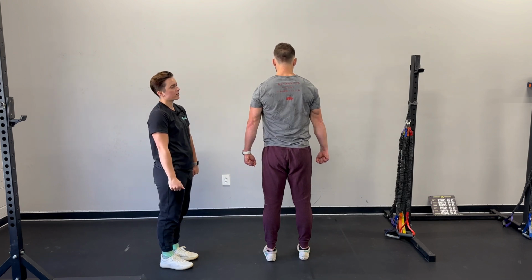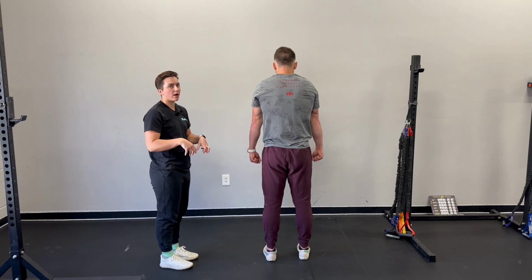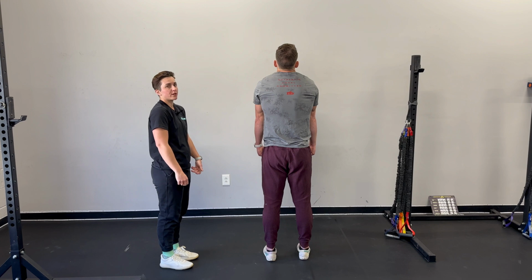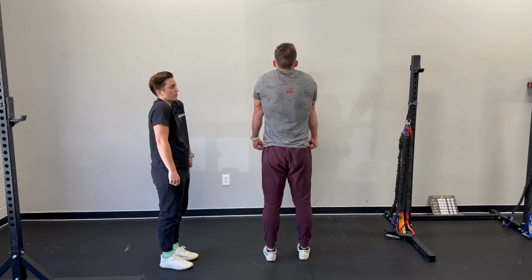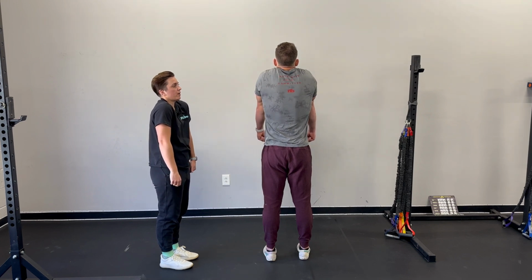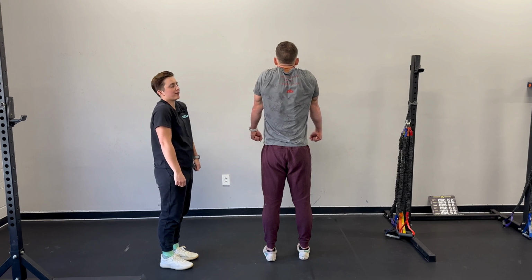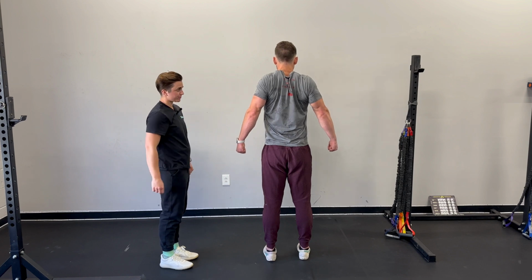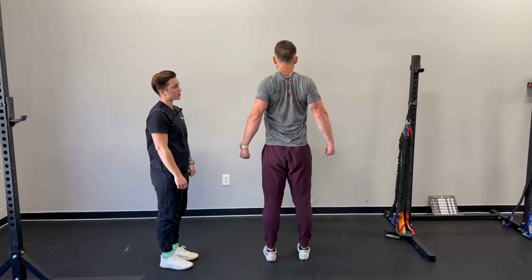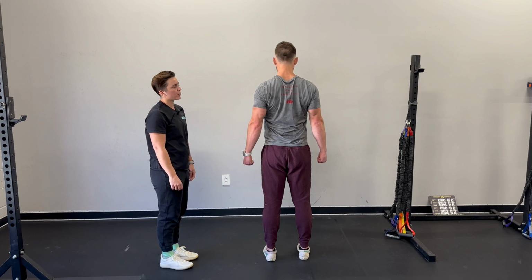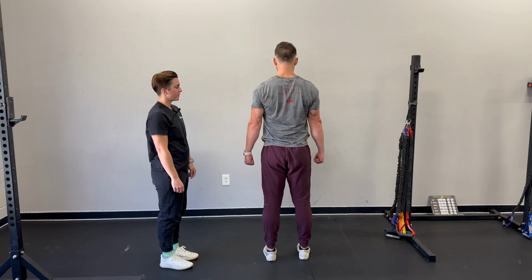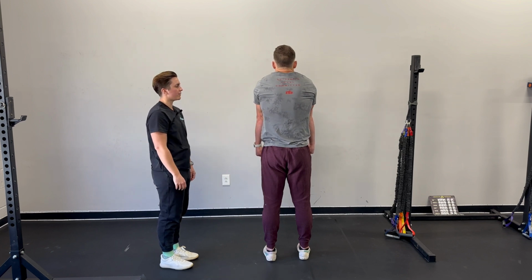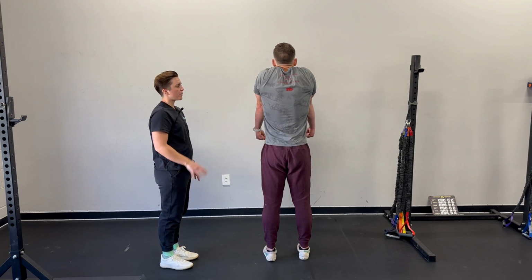So protract. Good. So still pushing the scaps down as much as he can and pushing them forward at the same time. Now he's going to be pushing forward and elevate. So pushing forward and up. And now go back into elevation and retraction. Good. And then back down to retraction and depression. Depression, protraction, kind of creating that full circle all the way around. Good. And then elevation, protraction. Good. And then back to center.